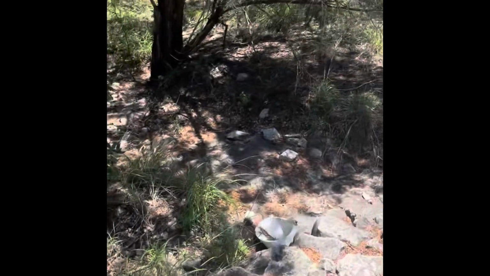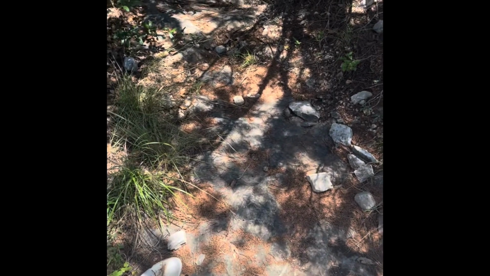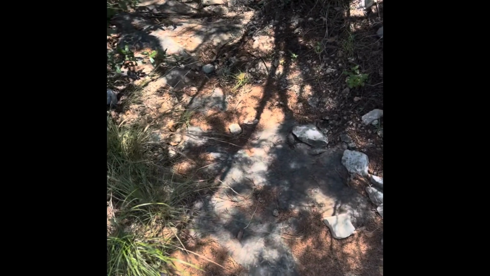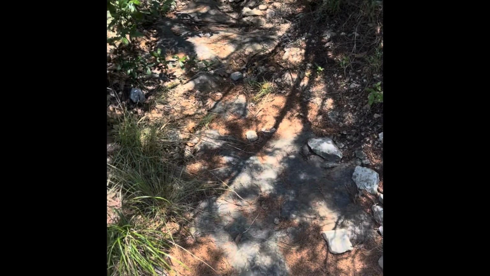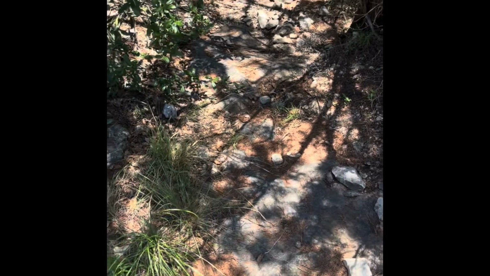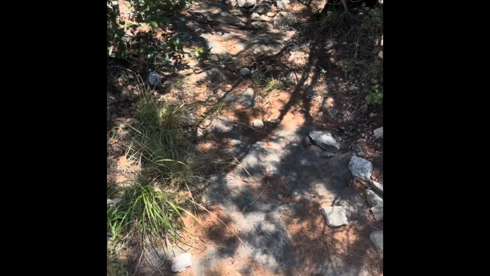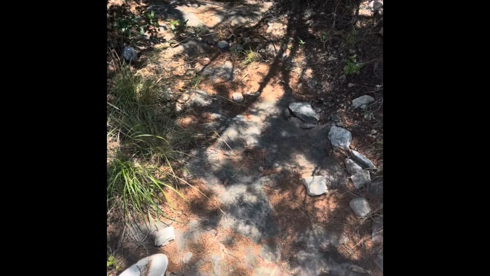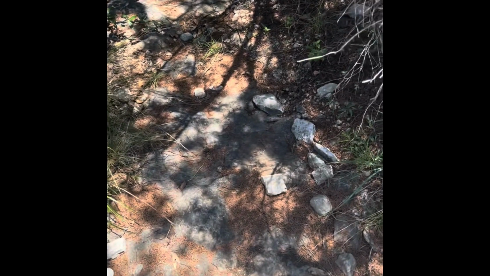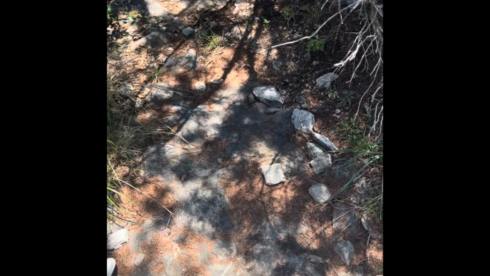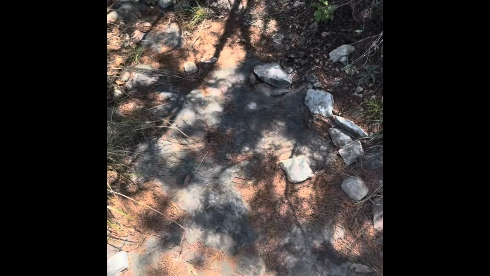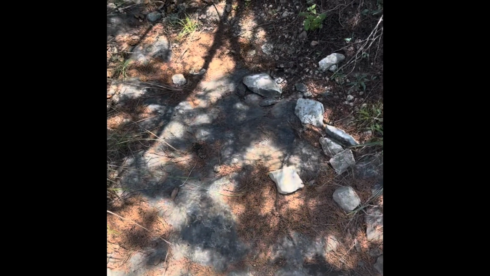Over here we see a cut-off stream. It's going to be a point bar because it's on the inside, and it's an ephemeral stream because it only has water in it right after it rains. You know this because of the color of the rocks and stones. The discoloration is shown because of the breakdown over time due to water and weather.